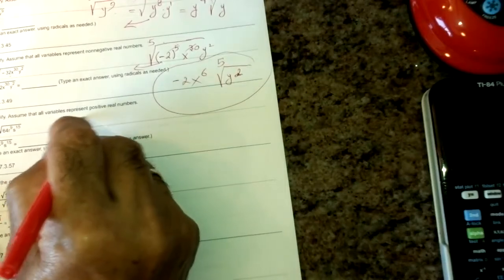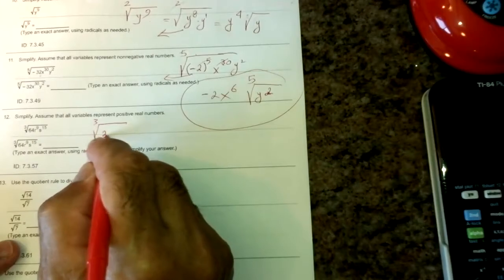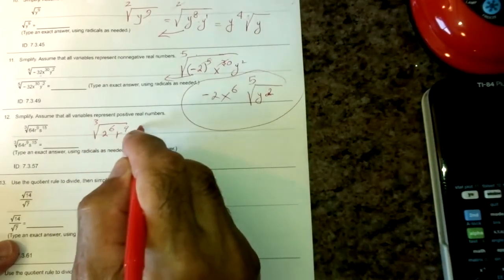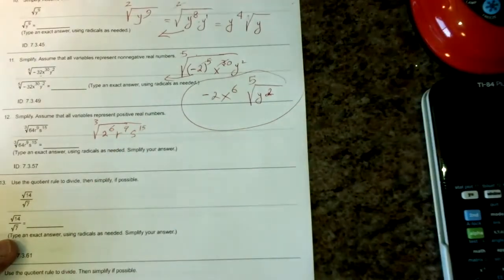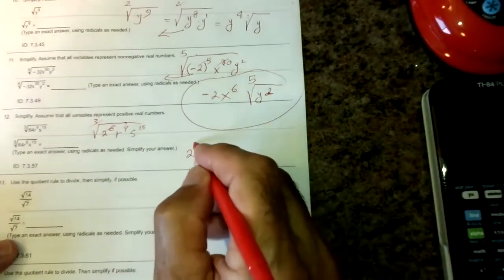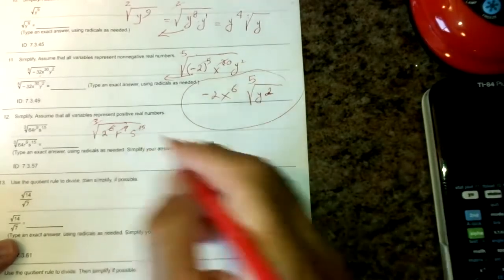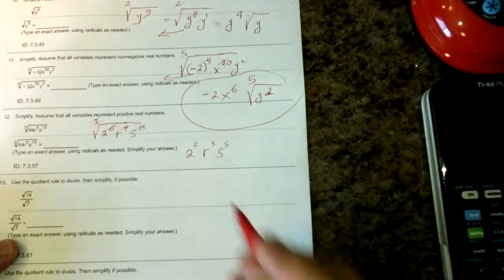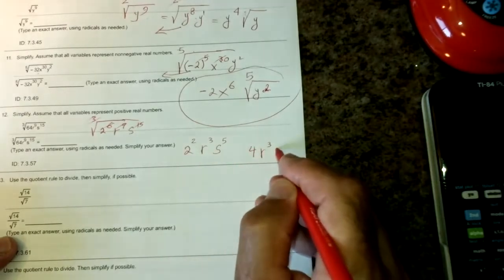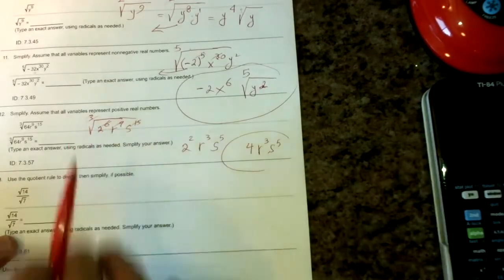So now I have the cubic root of 2 to the power of 6, r to the power of 9, s to the power of 15. And then one by one: 6 divided by 3 is 2. 9 divided by 3 is 3. 15 divided by 3 is 5. Nothing remains under the radical. And you could write this as 4 r cubed s to the power of 5. See, all the exponents are multiples of 3.